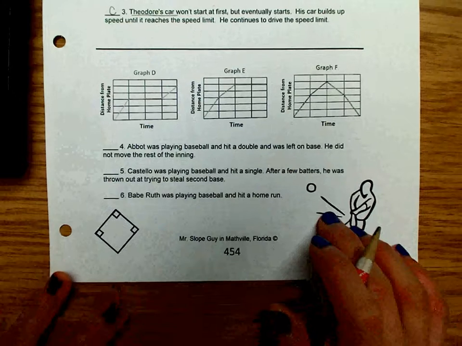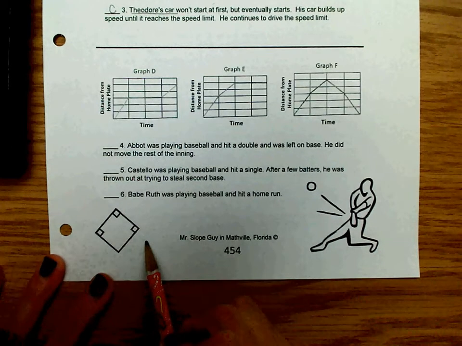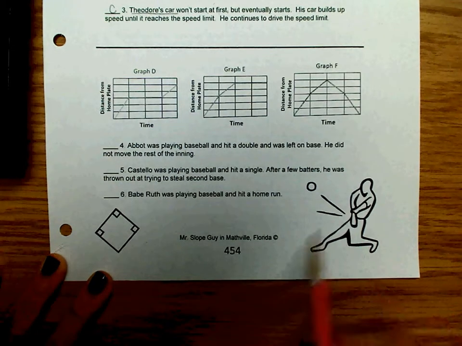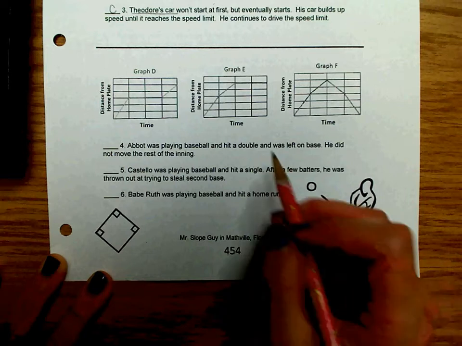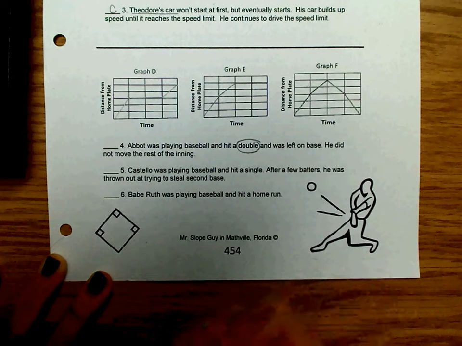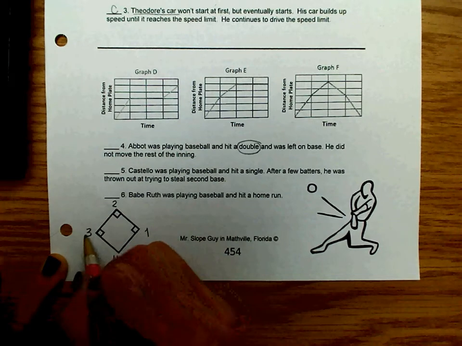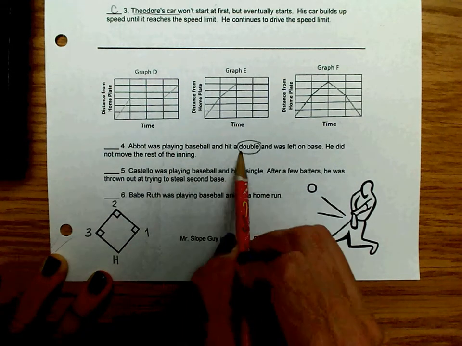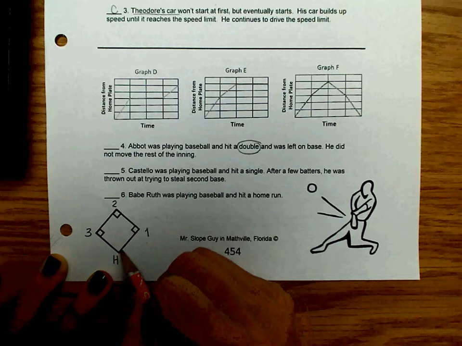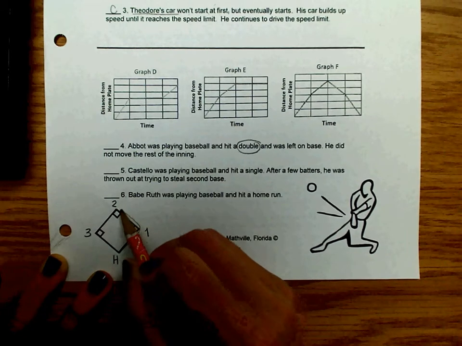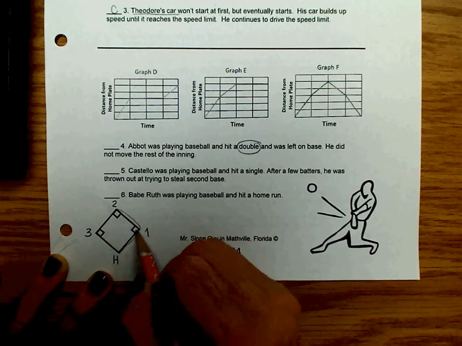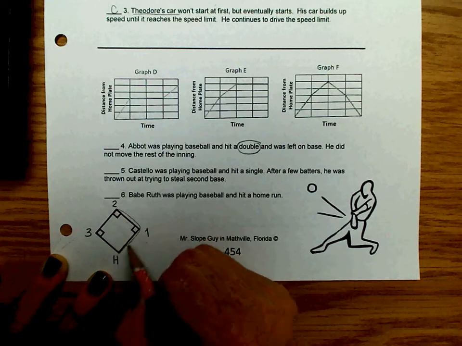Okay, now this one might be a little bit more difficult for some of you because not everyone knows what baseball is. Not everyone knows what a double hit is. So here's home base, here's first and second and third base, okay? Now if someone hits a double, what that means is they are able to go from first base to second base. They're able to get to 2 bases without stopping.